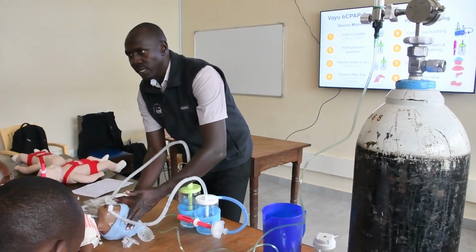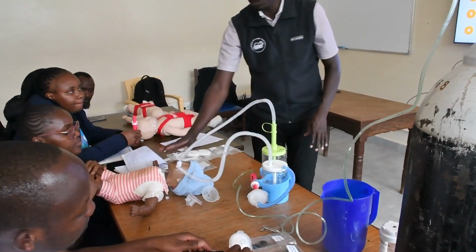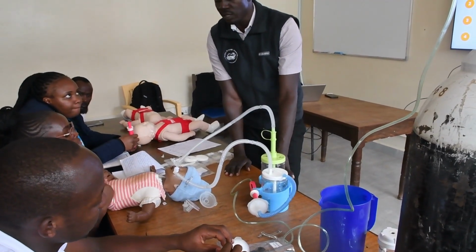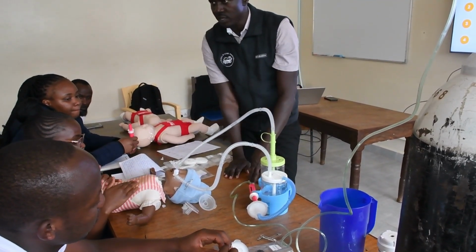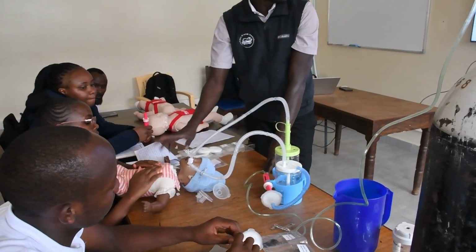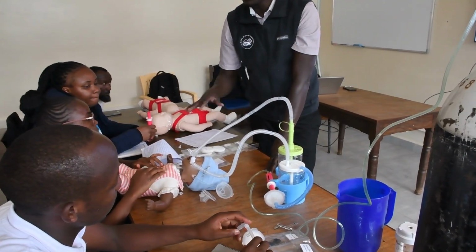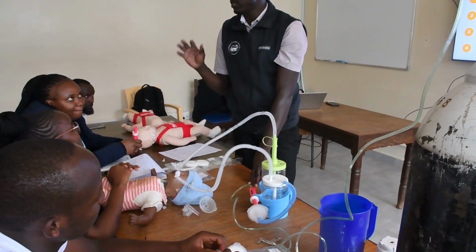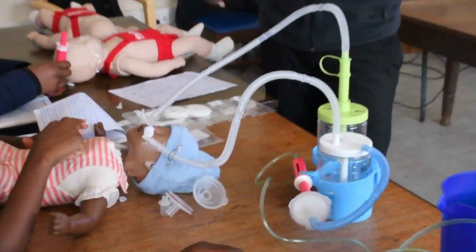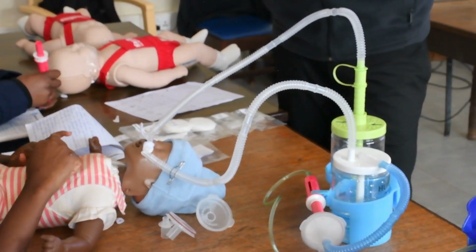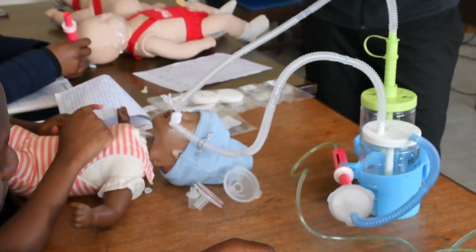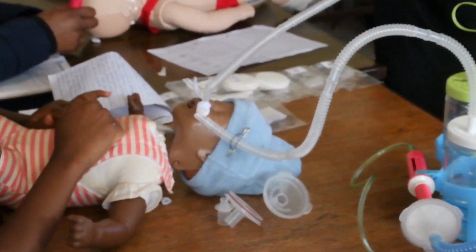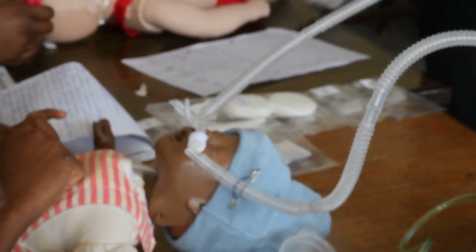Then coming to the patient monitoring. Patient monitoring is also connected to the device monitoring. Work of breathing: what is going on with work of breathing? Is the patient still having work of breathing? Nasal flaring, lower chest wall drawing, grunting, intercostal recession. Is your baby still having severe work of breathing?